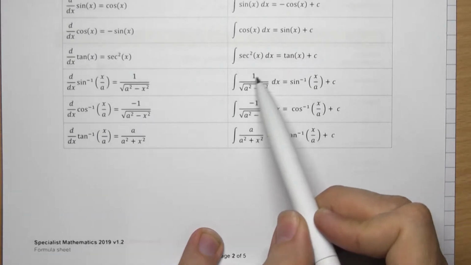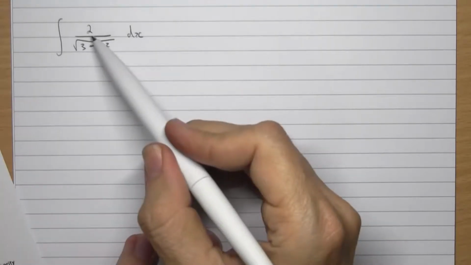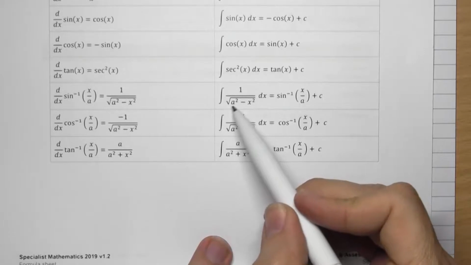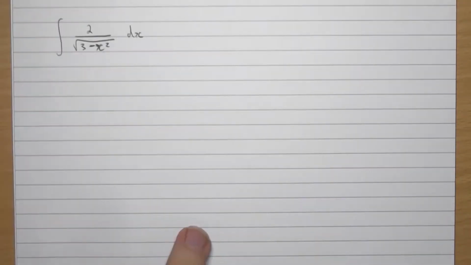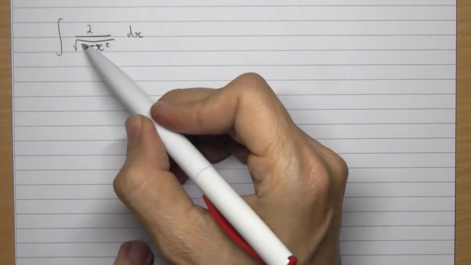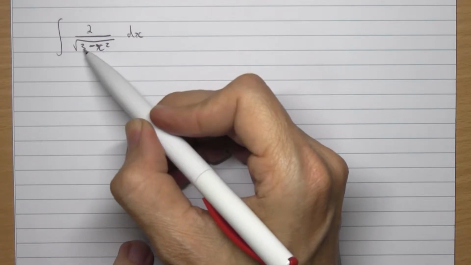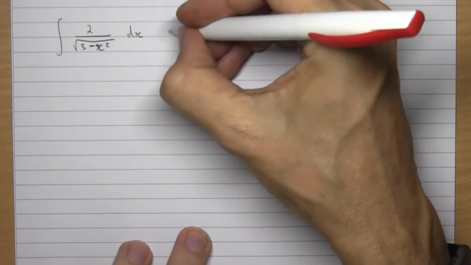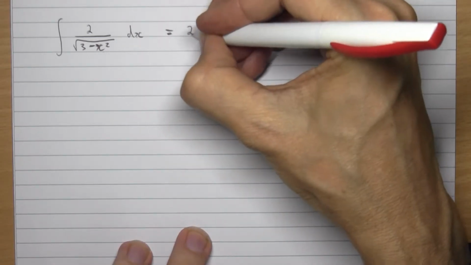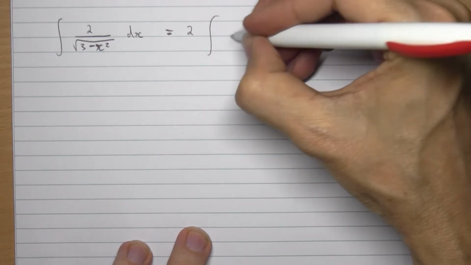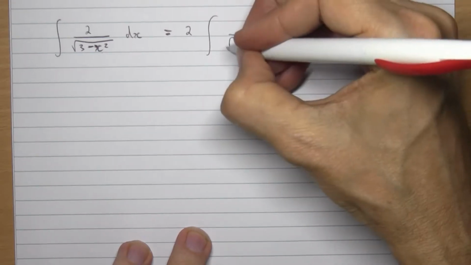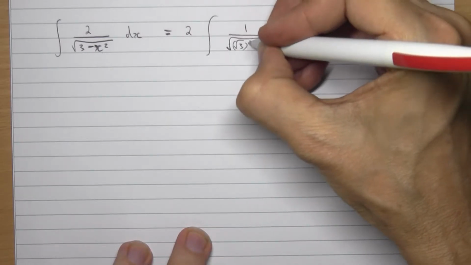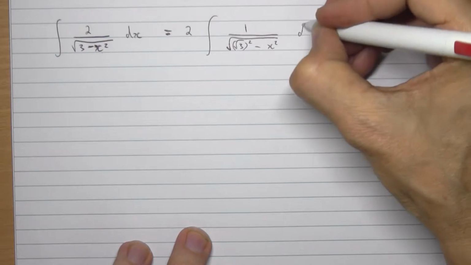This rule has a 1 on top where I've got a 2. So I'm going to have to get rid of that 2. This rule also has a squared, whereas what I have isn't a square. But that's okay because 3 is root 3 squared. So this is 2 times the integral of 1 over the square root of. Now, you can just write 3 again, but if you prefer, you can go root 3 squared minus x squared.